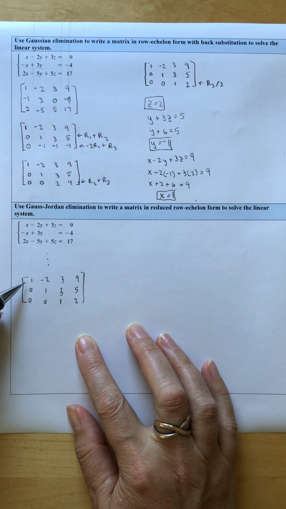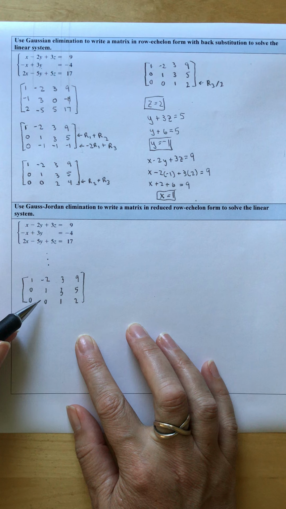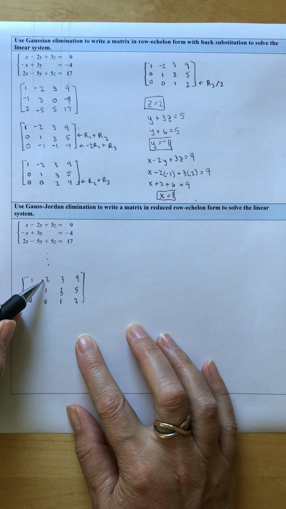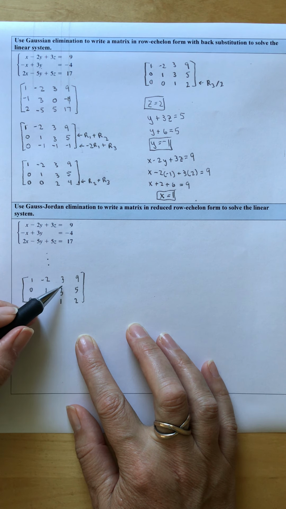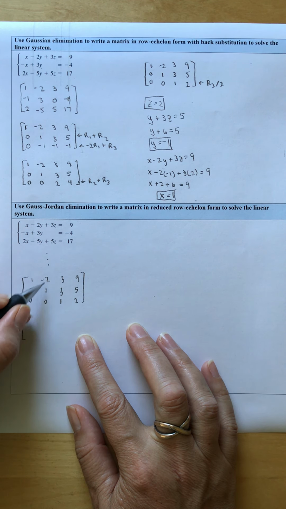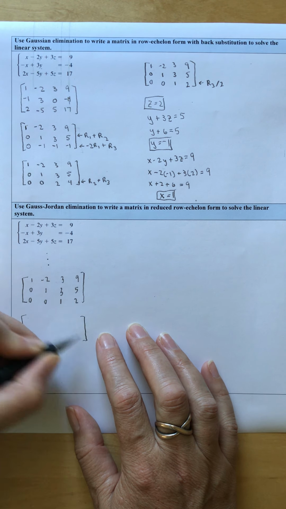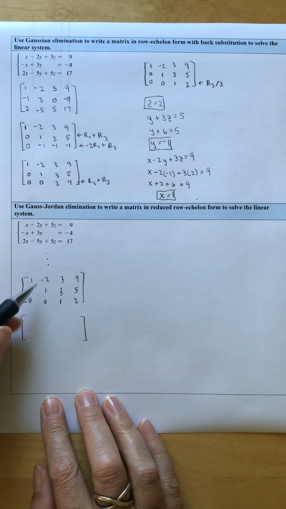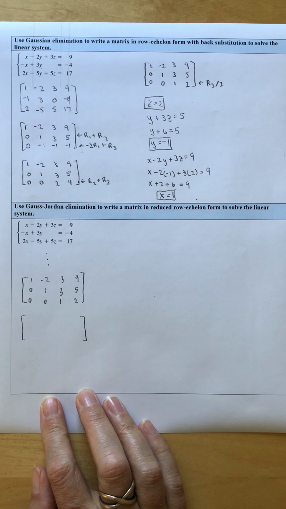And now, after I get this done, then the next step is to change the values above the diagonal to 0, and then change these to zeros. So first I'm going to come back to here and see if I can figure out how to use some row operations to get this first row to have a 0 in the second element.